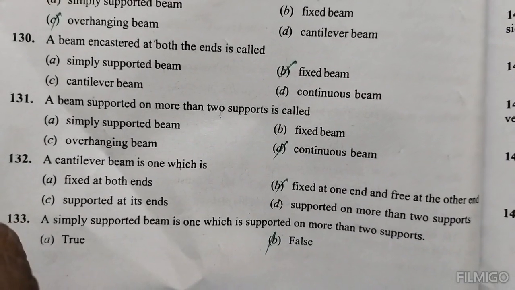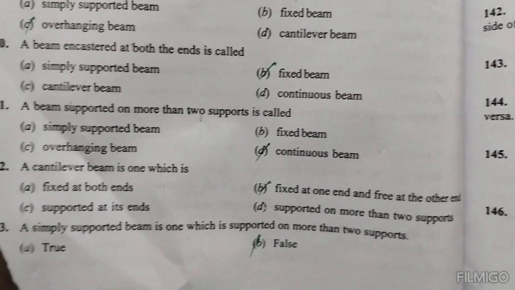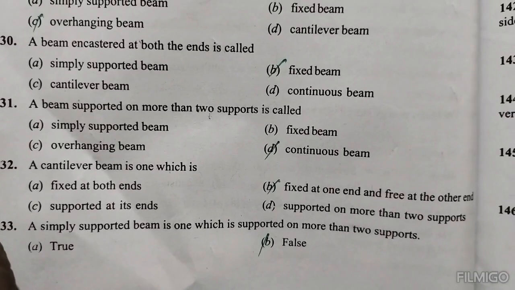A cantilever beam is one which is fixed at one end and free at the other end. A simply supported beam is one which is supported on more than two supports is false information.